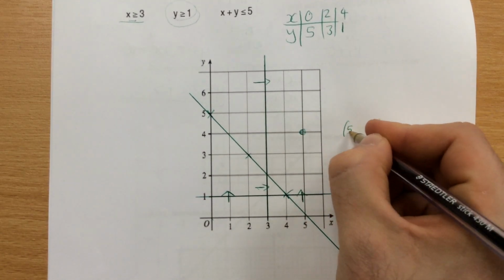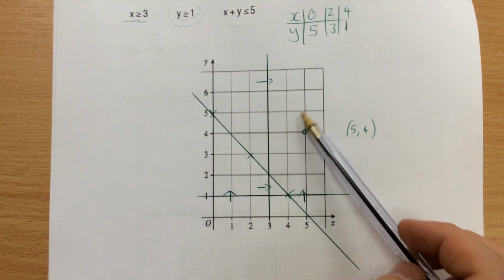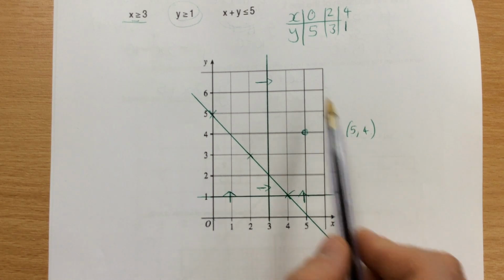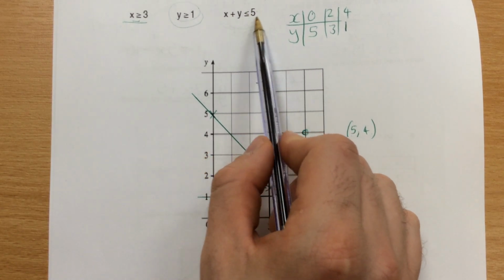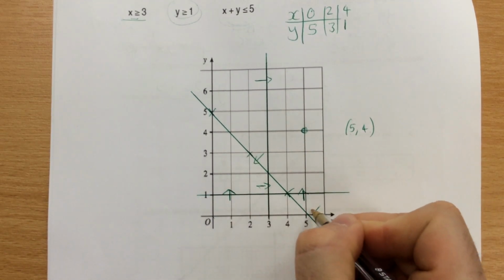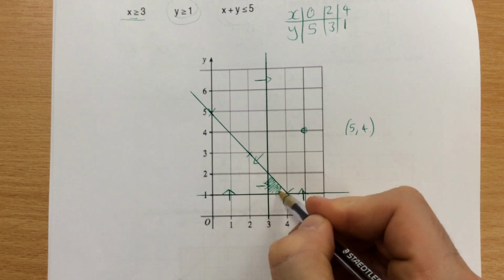So I'm looking at the point 5, 4. Now if I put these into this equation and it's correct, I know I need to be above the line. If it's incorrect, I need to be below the line. So the x value is 5. So 5 plus 4 is not less than or equal to 5. So I need to be below that line. So I need to be above this one, to the right of that one, and below there. So the only triangle I can colour in is that tiny little one there.